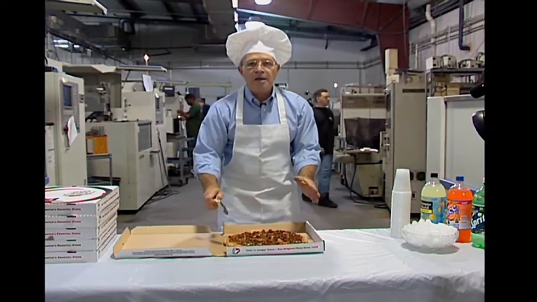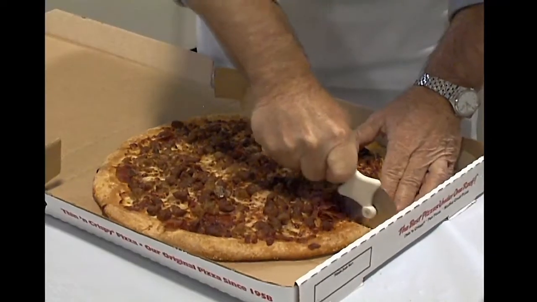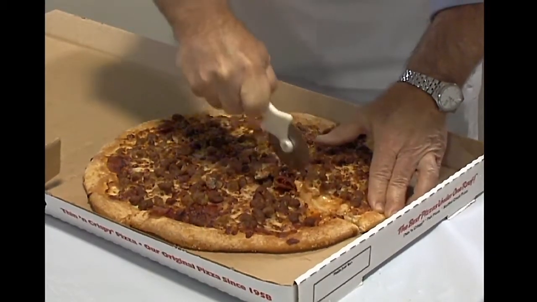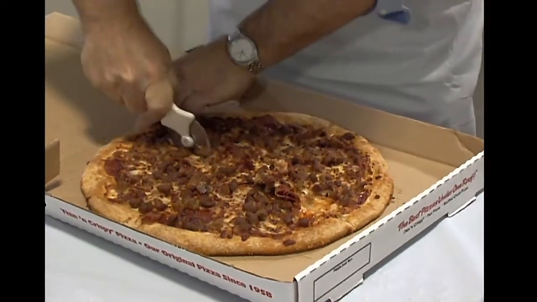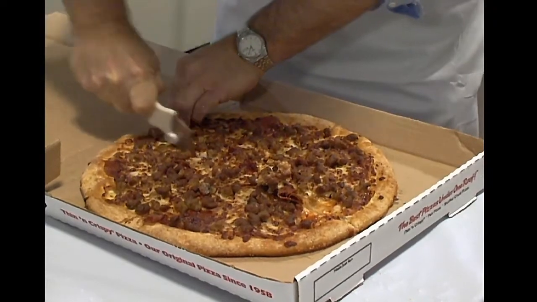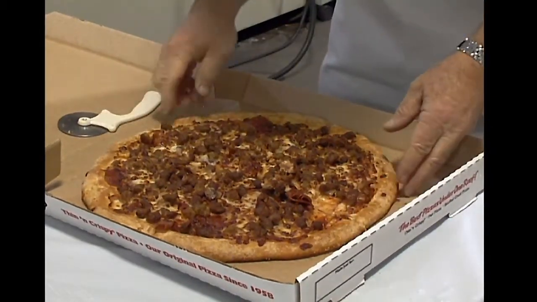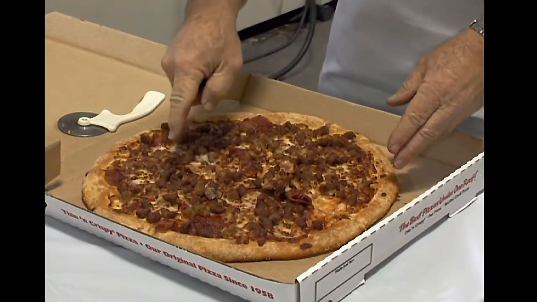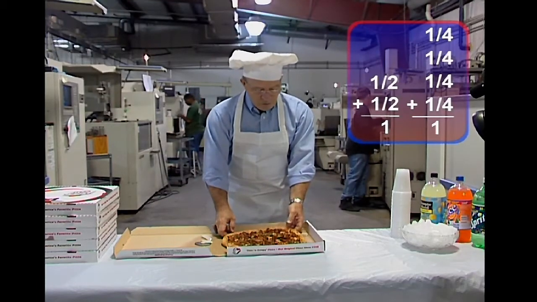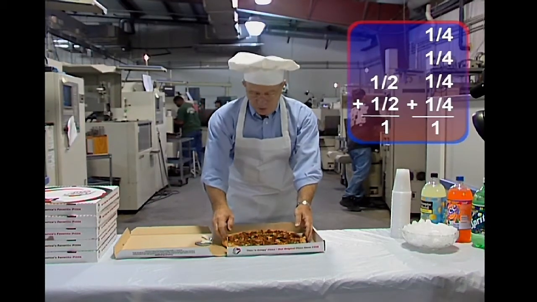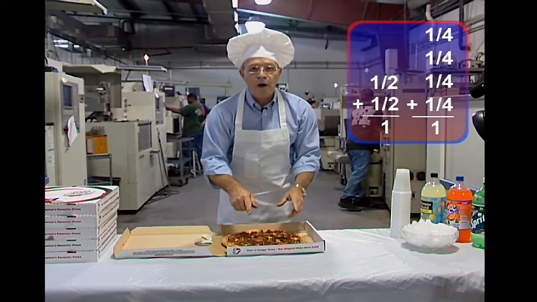Now I'm going to divide this pizza into quarters. So what we have now is 4 quarters. So 4 quarters, 1, 2, 3, 4, equals 1 whole. 1/4 plus 1/4 plus 1/4 plus 1/4, or 4/4, equals 1 whole.